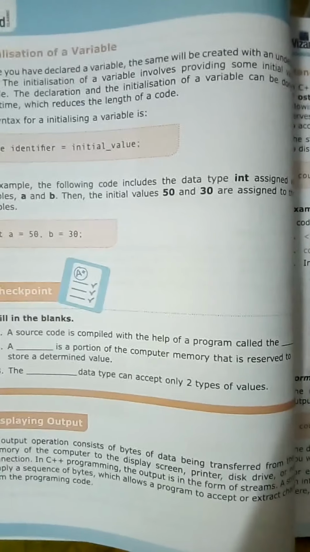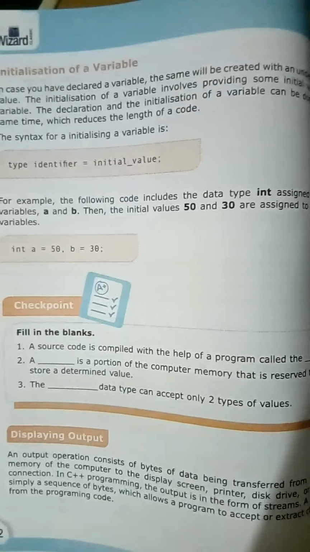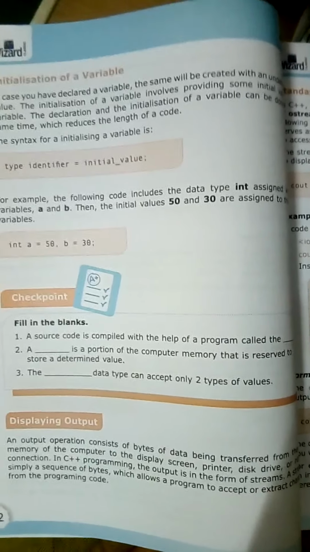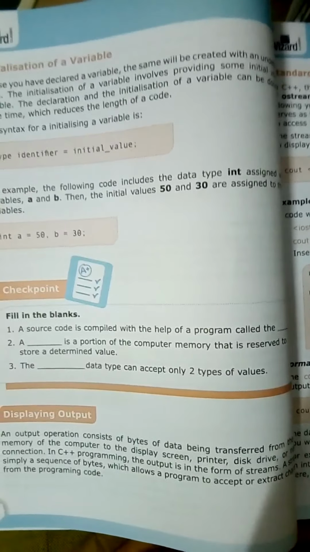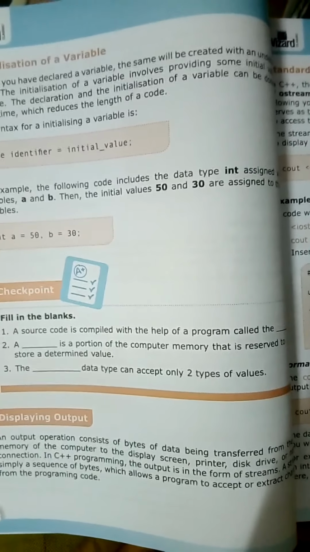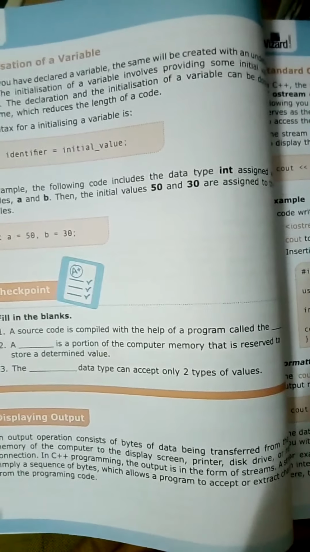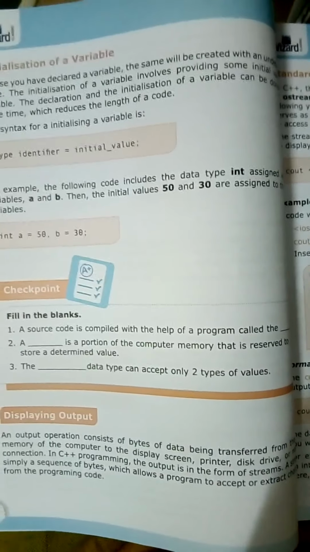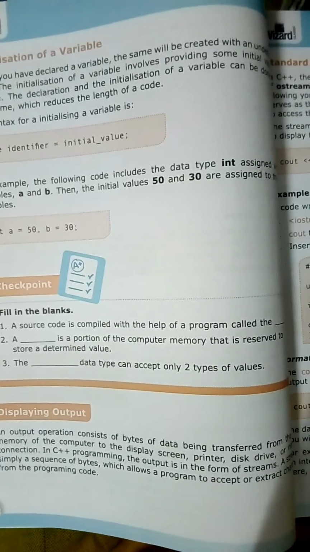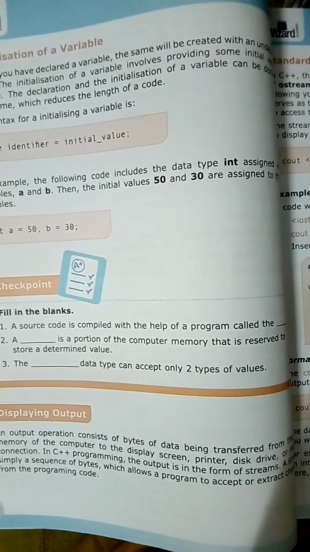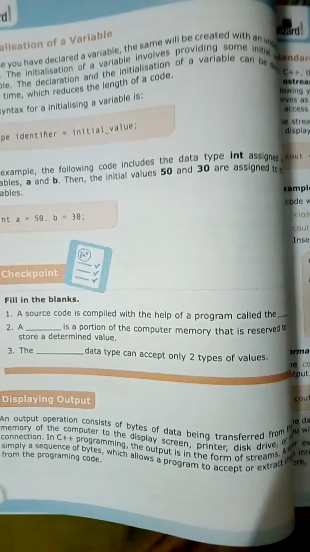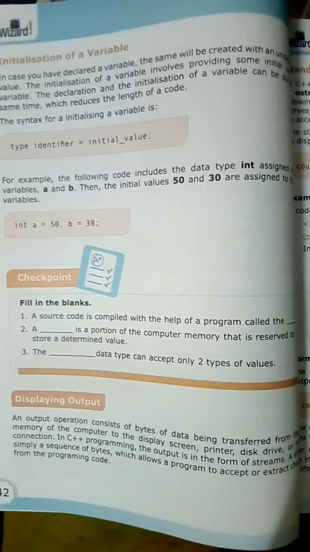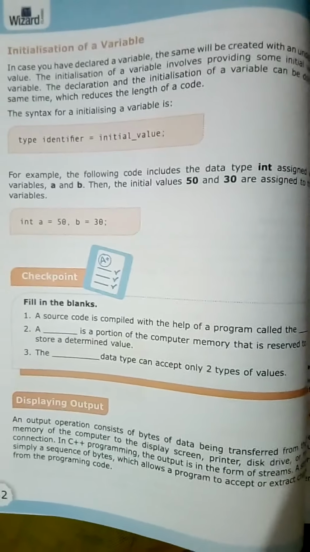The syntax is: first you write the data type, then the variable or identifier name, equal to is the assignment operator, and then the initial value. Since it is a variable, you can change its value within the program. That's why it is written initial value.